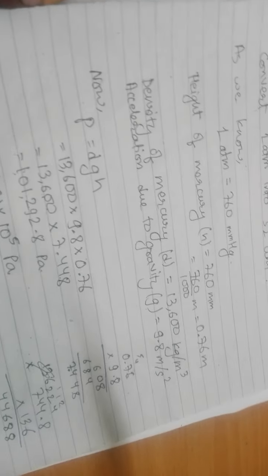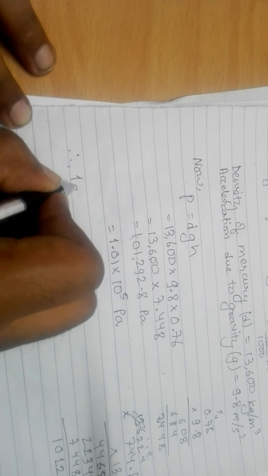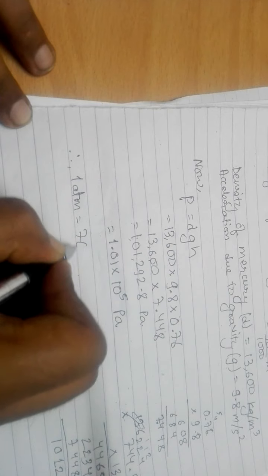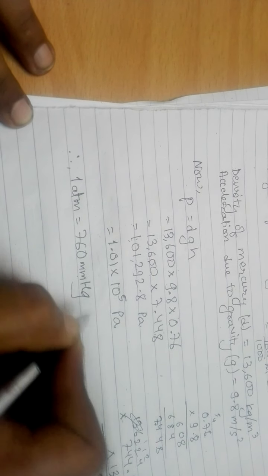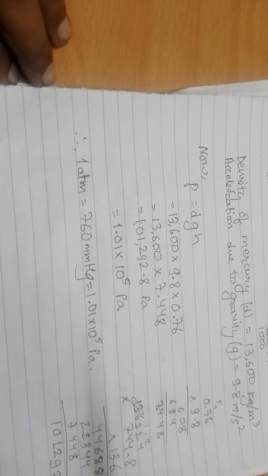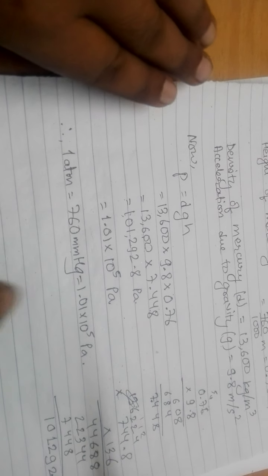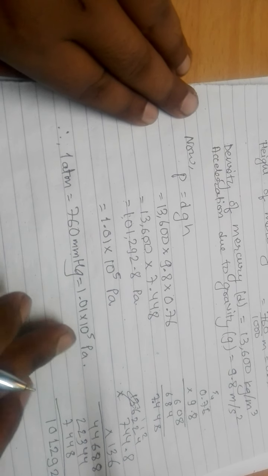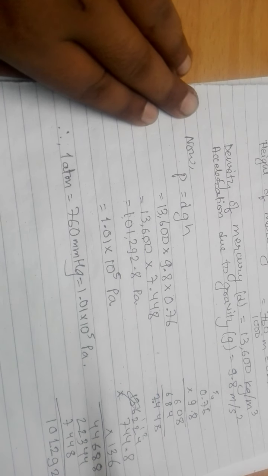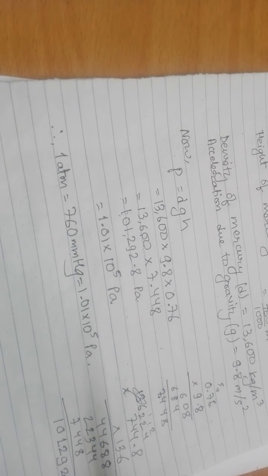So 1 atmospheric pressure, that is 1 atm, meaning 760 mmHg, is equal to 1.01 into 10 to the power 5 Pascal. So in the SI system, the atmospheric pressure is 1.01 into 10 to the power 5 Pascal. 760 mmHg is just a comparative term.